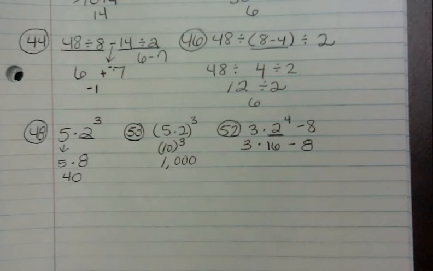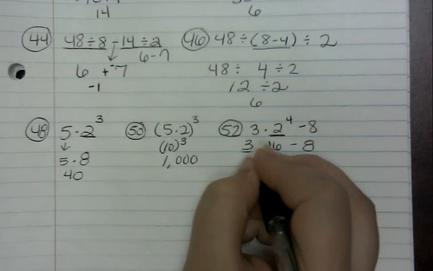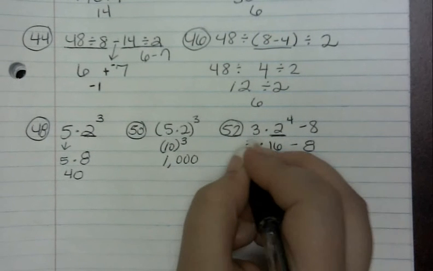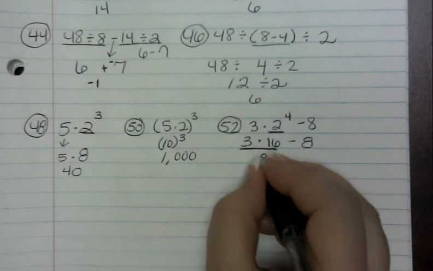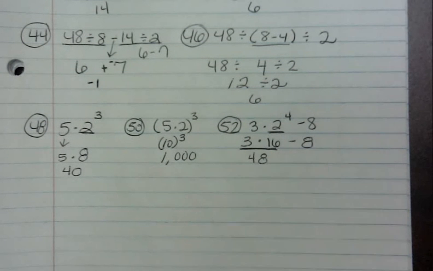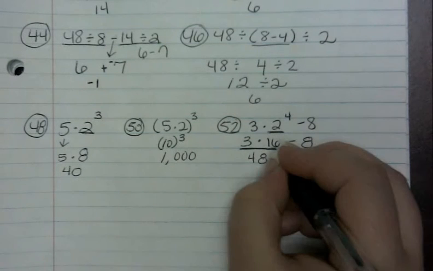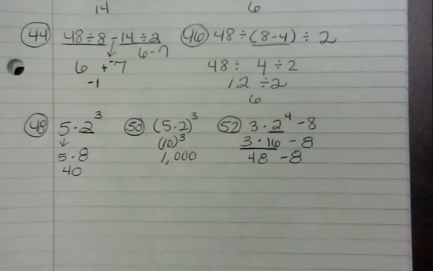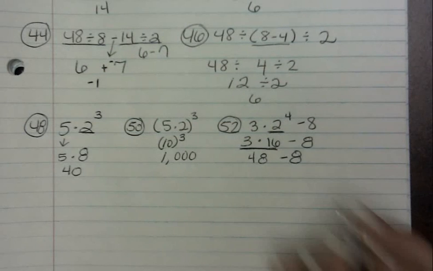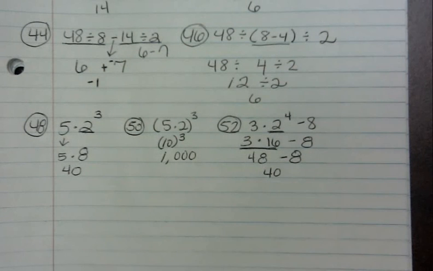So now we multiply, because multiplication comes before subtraction. 3 times 16, which gives us 48. Bring down your minus 8. 48 minus 8 is 40.